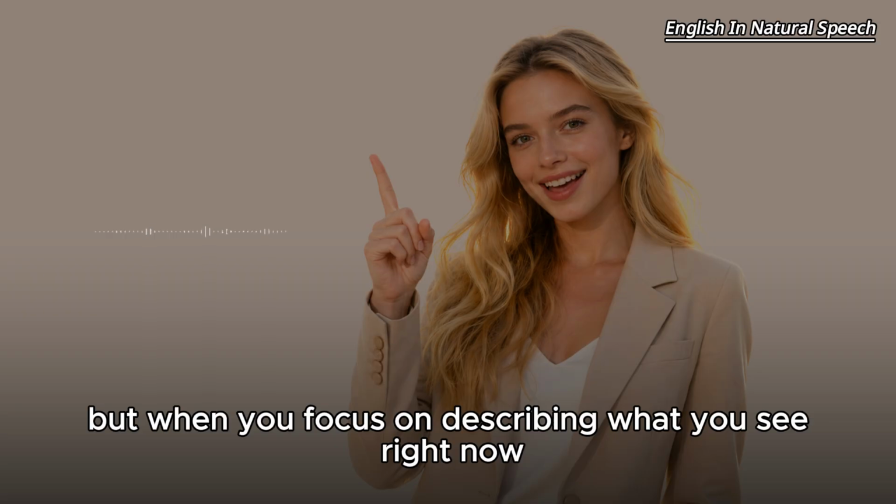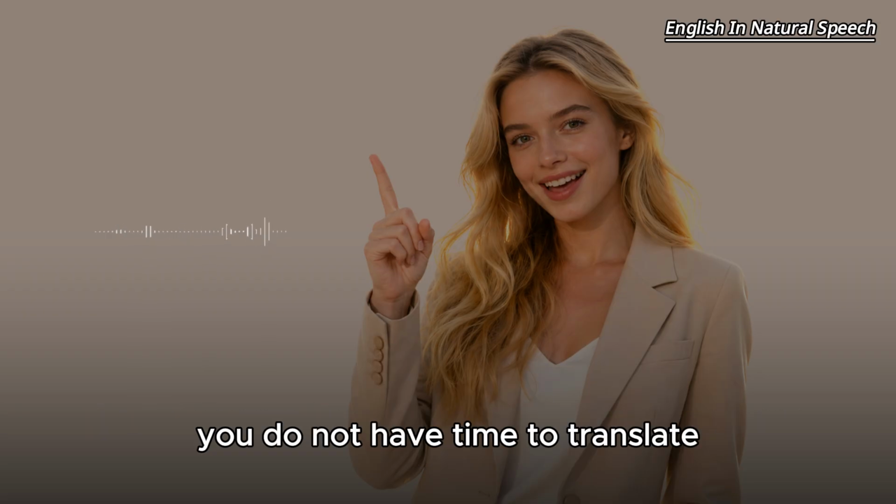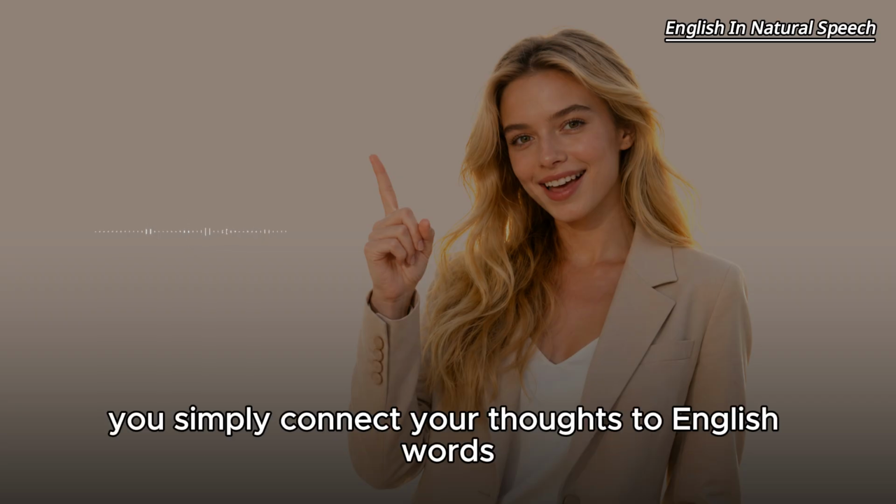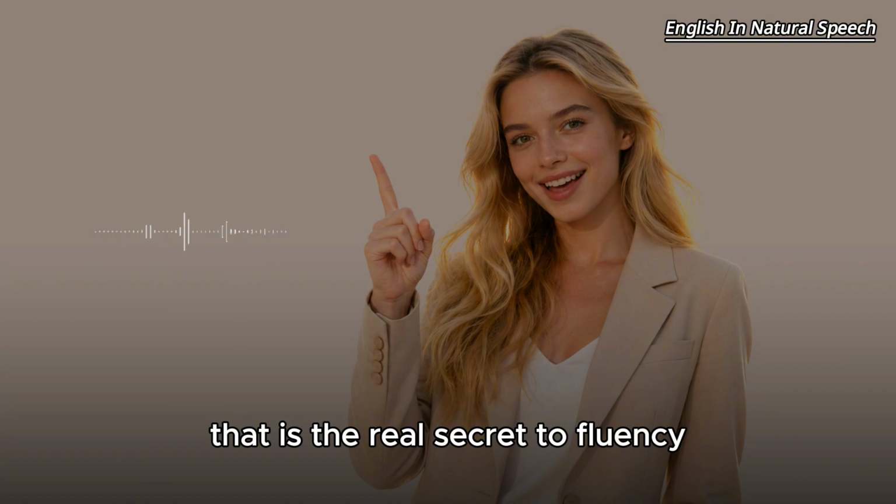But when you focus on describing what you see right now, you do not have time to translate. You simply connect your thoughts to English words. That is the real secret to fluency.